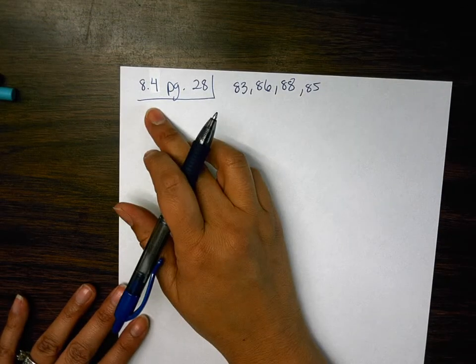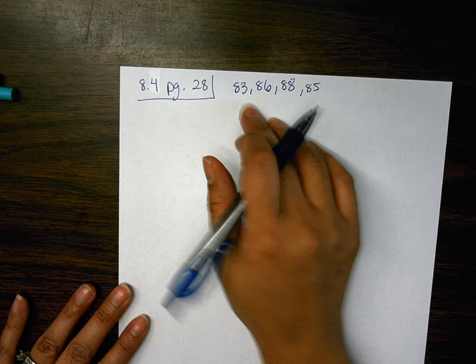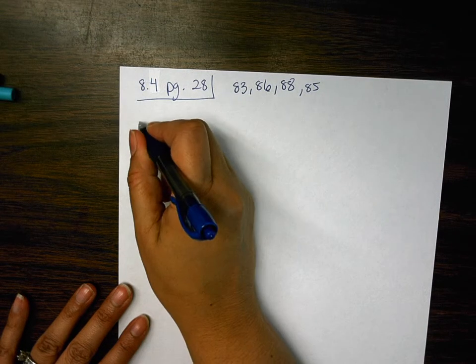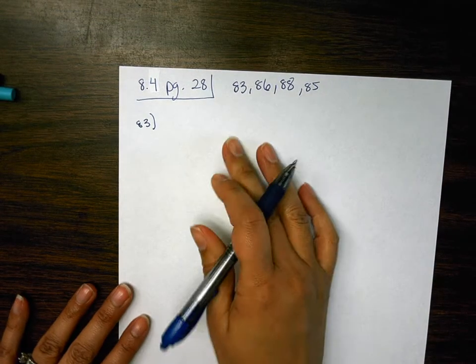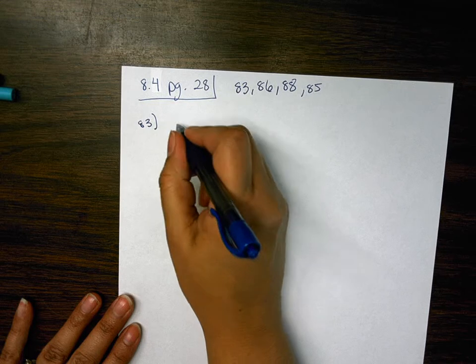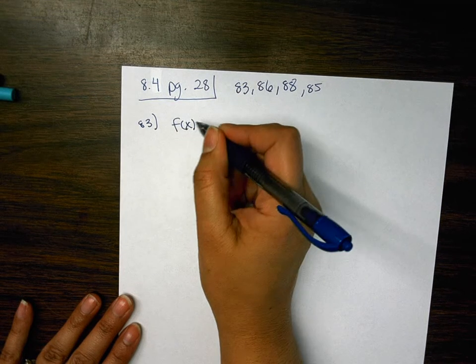Advanced Math, Unit 8, Lesson 4, going over homework questions. Starting off with number 83. Everyone has their work out. All right, can you guys verify if this is the correct problem?